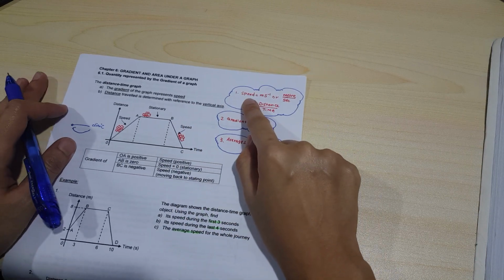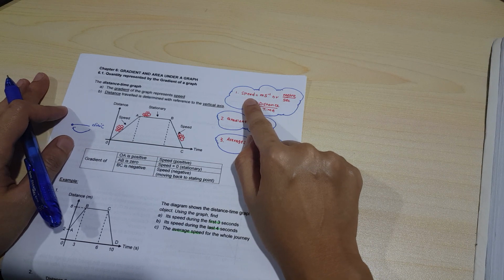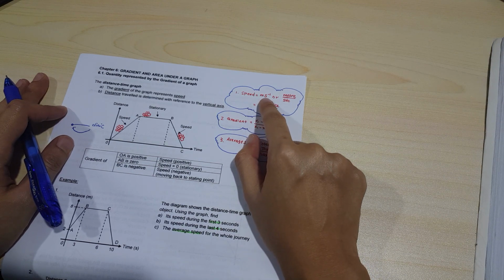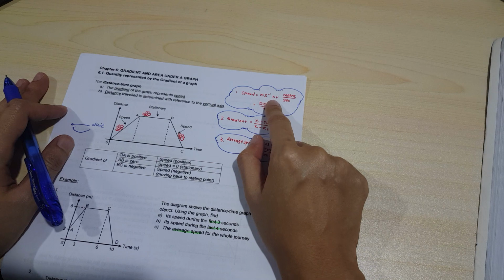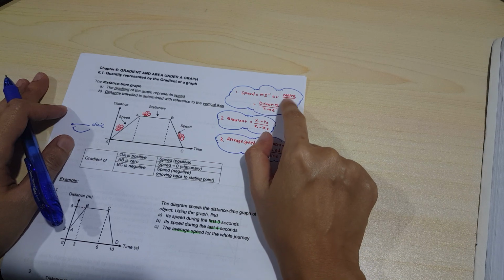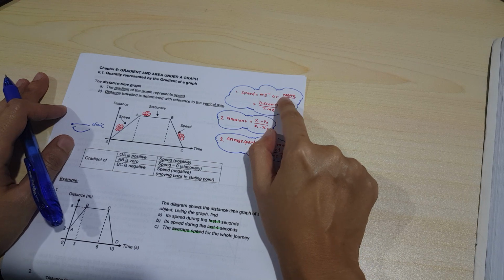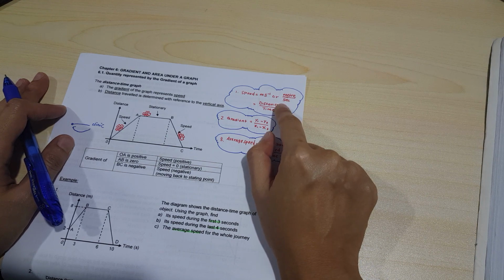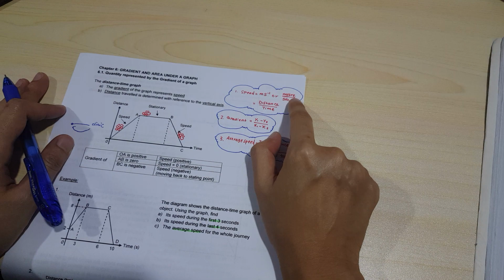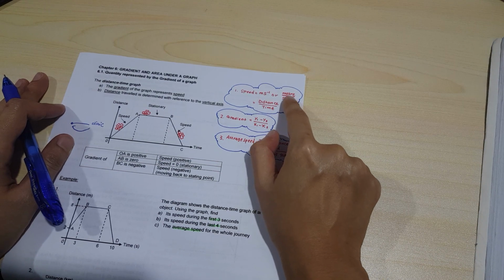This is the unit for speed: meter per second. You will also see kilometer per minute, depending on the question.